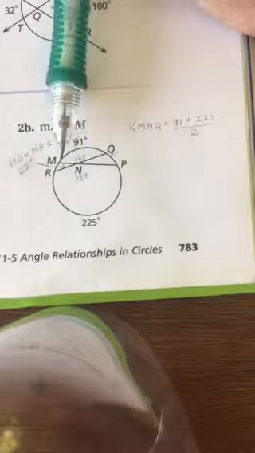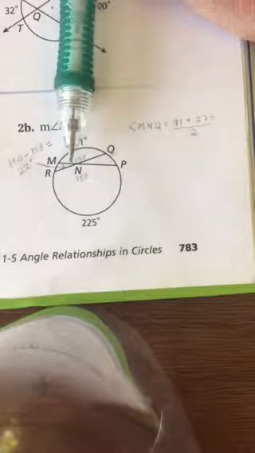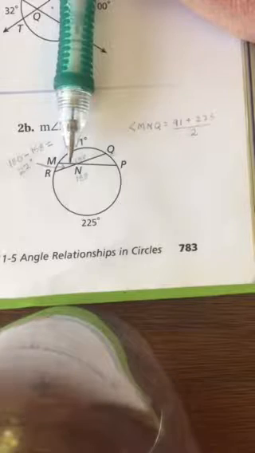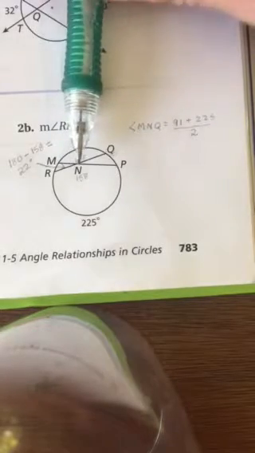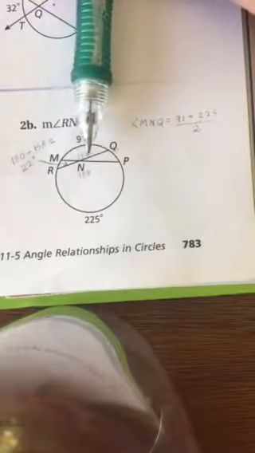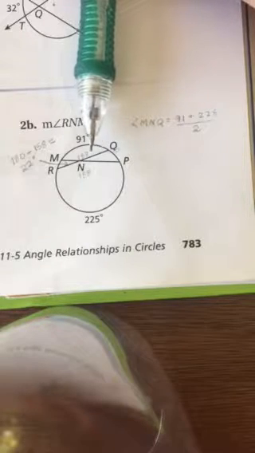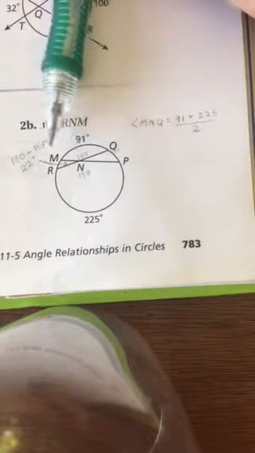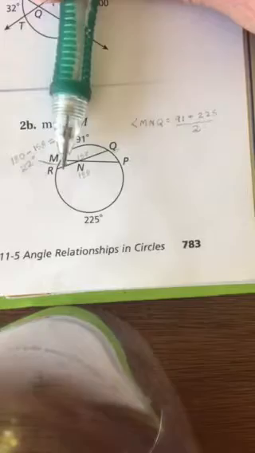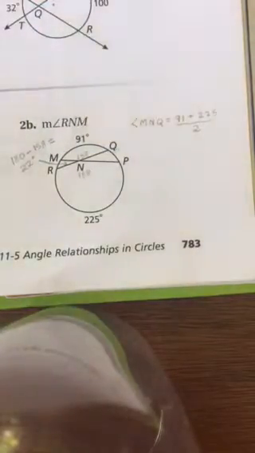Then I was able to find MNR by doing exactly what I told you. I looked at my 180 degree straight angle running from R to Q, and I said 180 minus 158, you can see my work right here, equals 22 degrees, and that's how I got that answer.